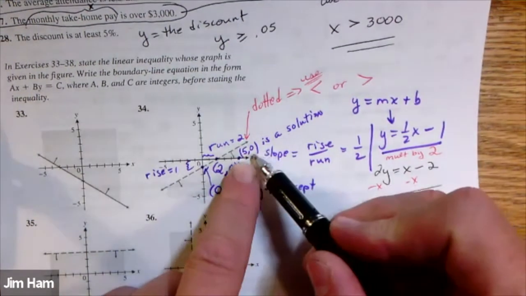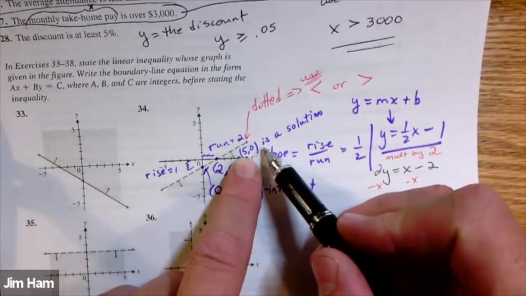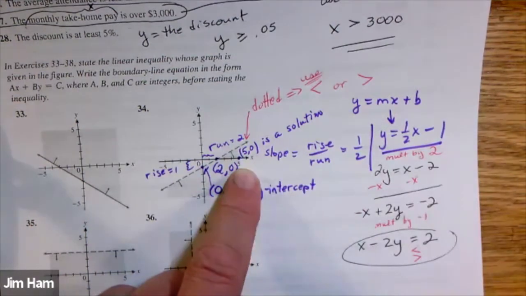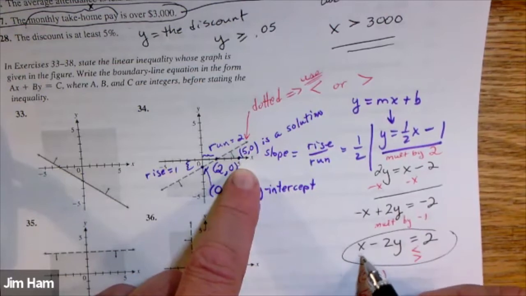So we know 5, 0 is a solution because it's shaded. Therefore, it has to work in our inequality. So if I choose 5, 0, and I let x be 5, at the same time, I let y be 0, and I write everything else down. I'm just going to leave a blank here.